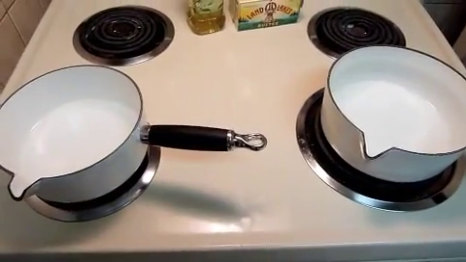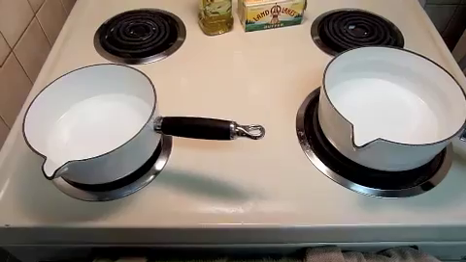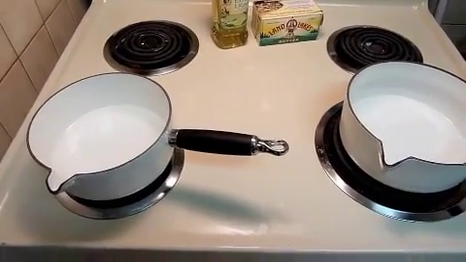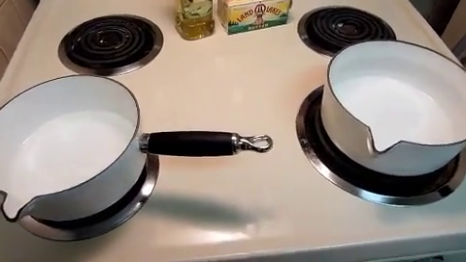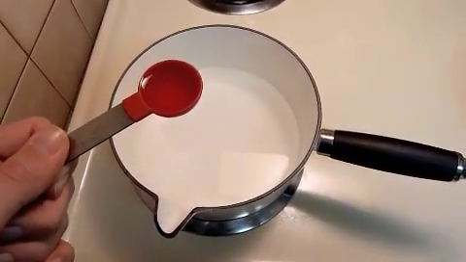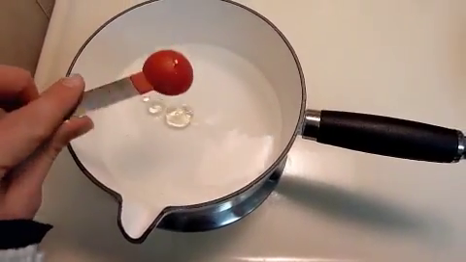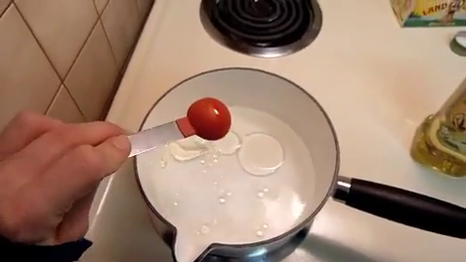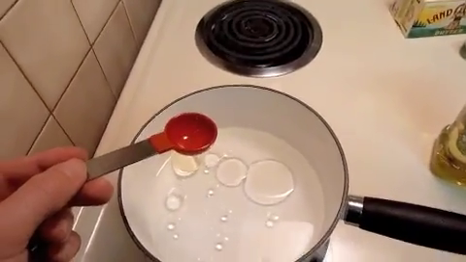So, both of these pans, one's a little bit smaller than the other, but they have the same amount of water for our rice recipe. In the first pan, I will add olive oil, and in the second pan, I will add butter. The recipe calls for 2 tablespoons of olive oil. I have a half teaspoon measure, so I'll add this 4 times, to equal the total 2 tablespoons.